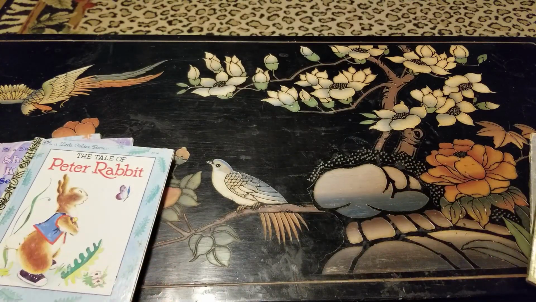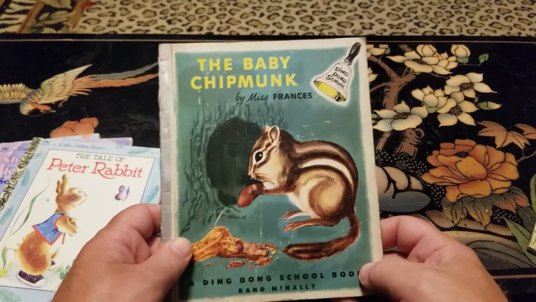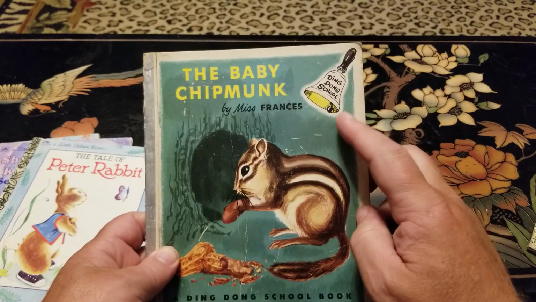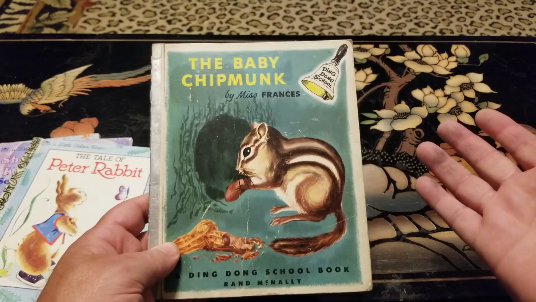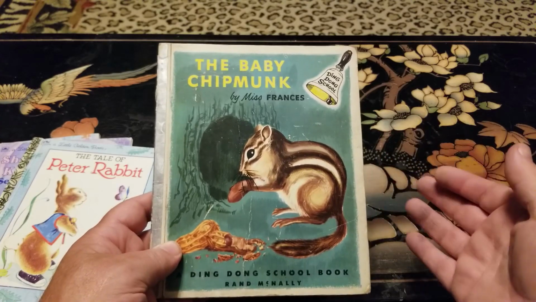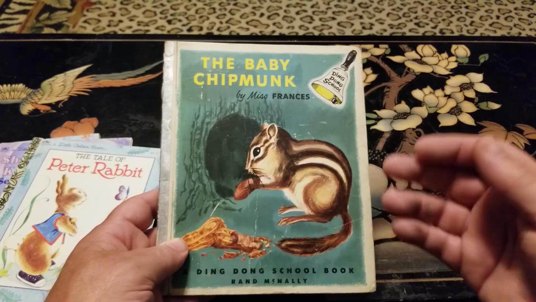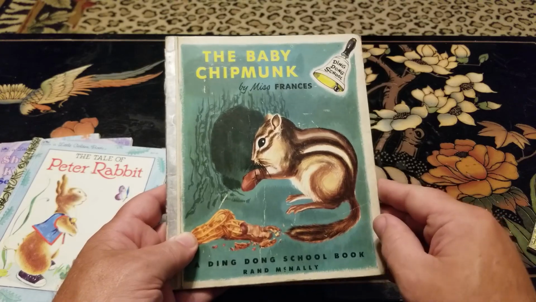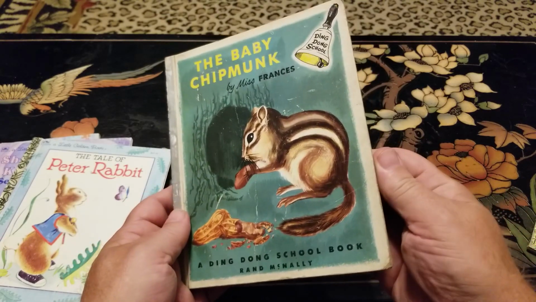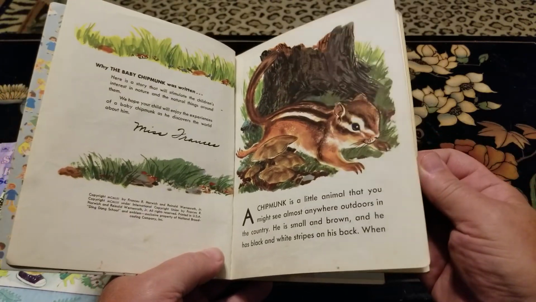Now, we'll probably be doing all of these at one point or another, but we're just kind of showing you the process that we use to go through them. This one is called The Baby Chipmunk, and it's from a program called the Ding Dong School, which was an early precursor of Mr. Rogers' Neighborhood, The Electric Company, kid shows like that. It kind of formed the framework and the basis for a lot of the things that you would see later on. And there might be a few of our older viewers out there who remember the Ding Dong School. We were just on the tail edge of that ourselves, so we're definitely talking about pre-1970s there.